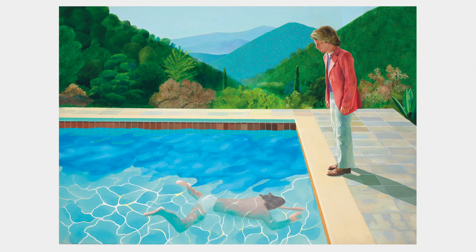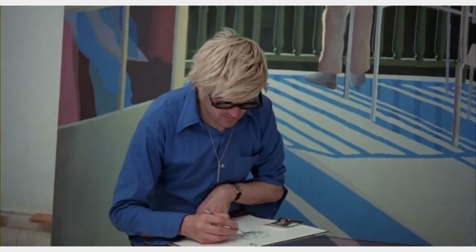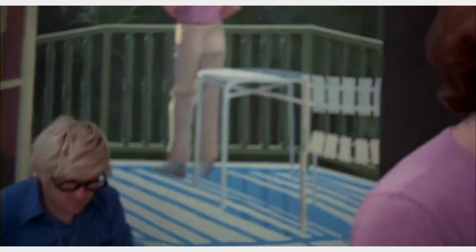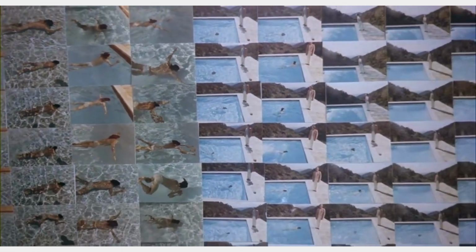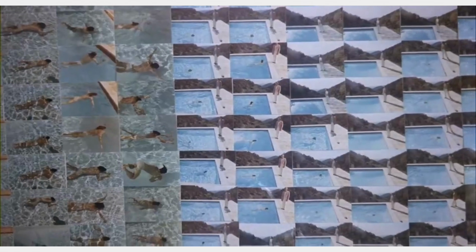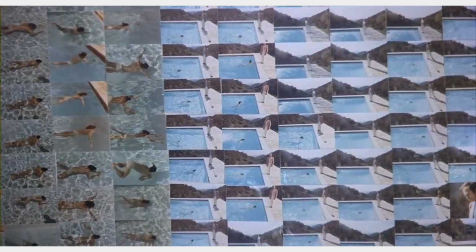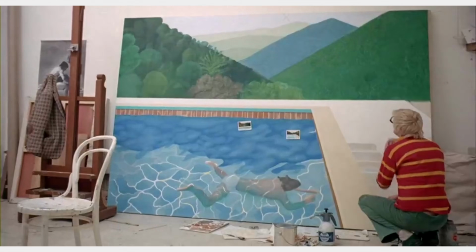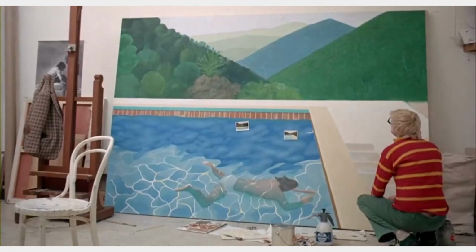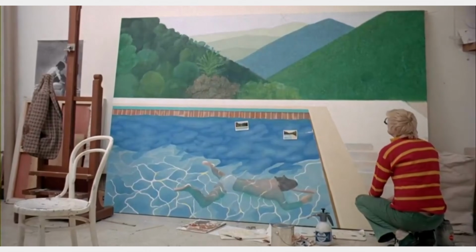Both a double portrait and a pool painting, this epitomizes, in a way, his California-era art. The man on the right looking down is Peter Schlesinger. They had broken up a year before, in 1971, because of a fight. That same year, the idea for the composition came from seeing a combination of two pictures on his studio floor. A man staring at the ground appeared as if he was looking at a man swimming underwater.